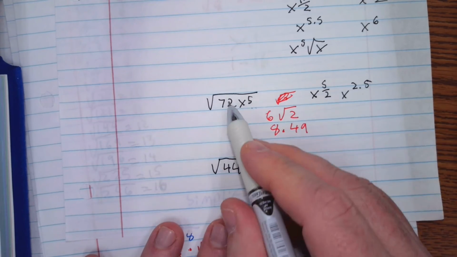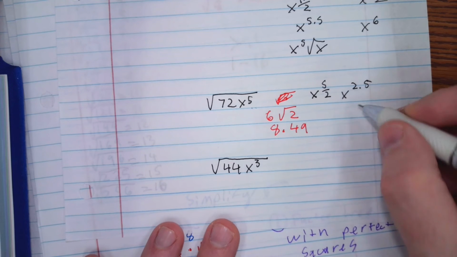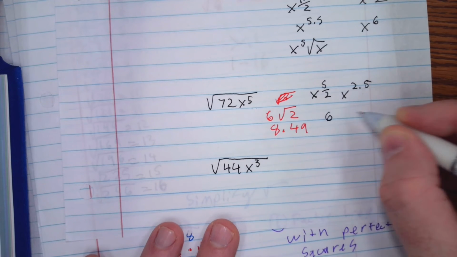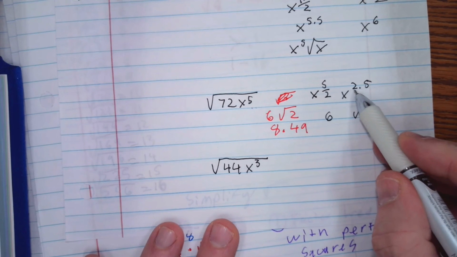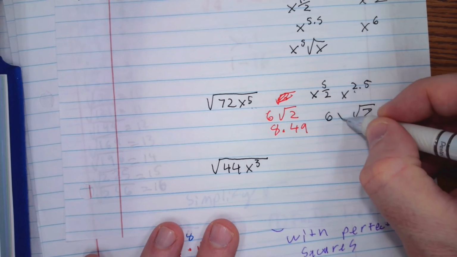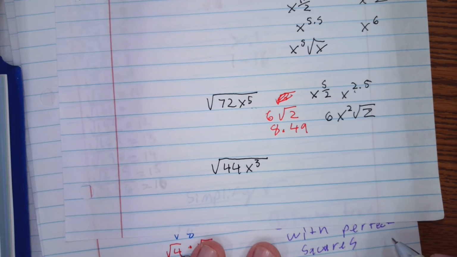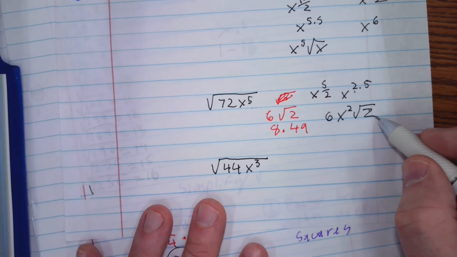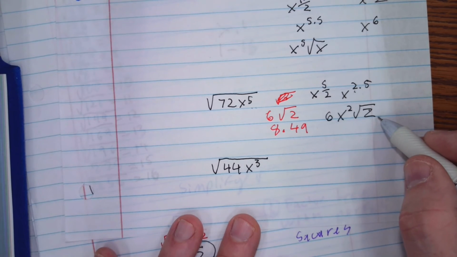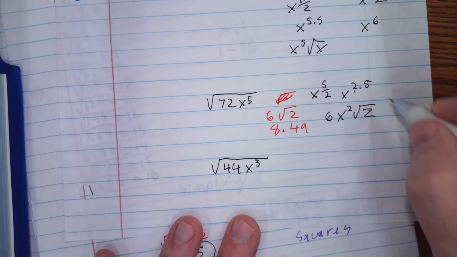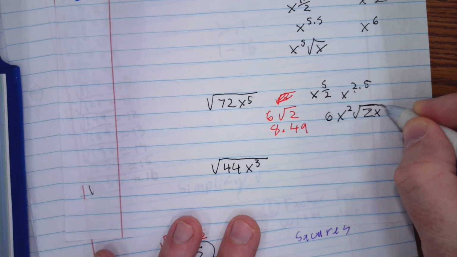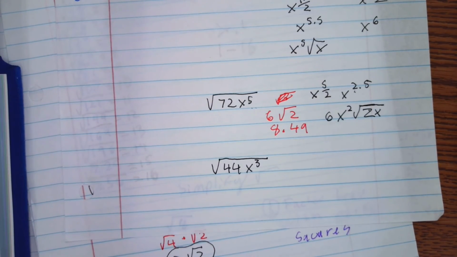So how is this going to relate to this right here? Well, I got a 6 on the outside. I got a 2 on the inside. This x squared is going to go on the outside, right? Perfect things get to leave. Imperfect things have to stay inside the radical place. And so that would be what? Just an x. And that's how the answer is going to look.